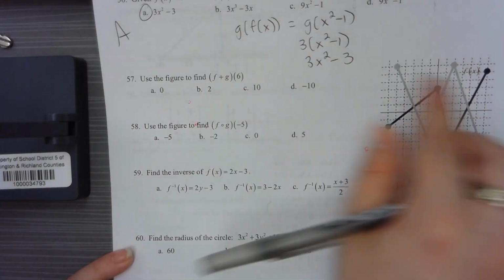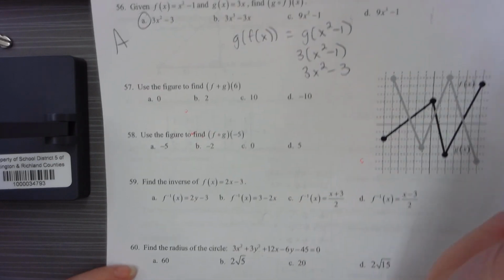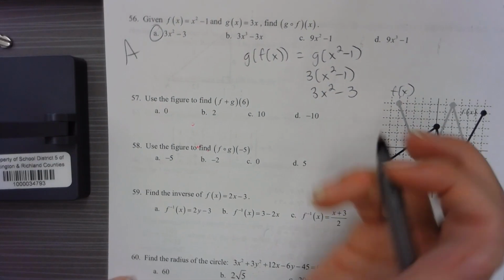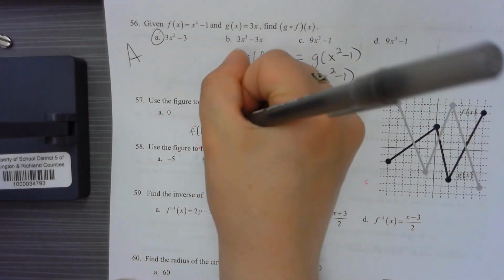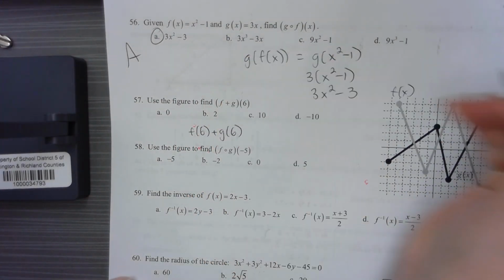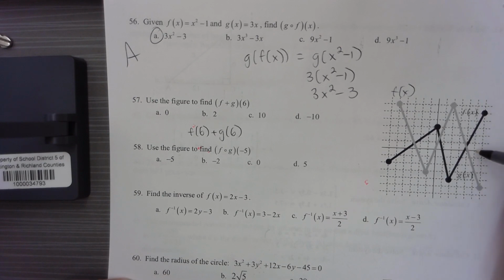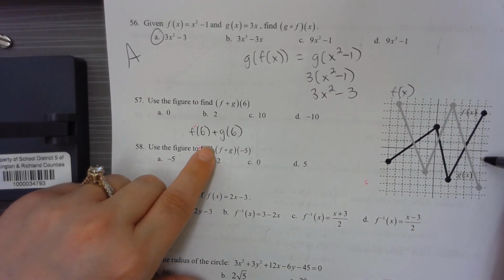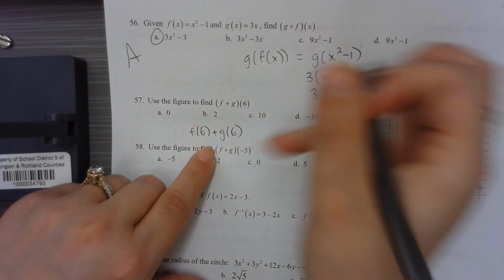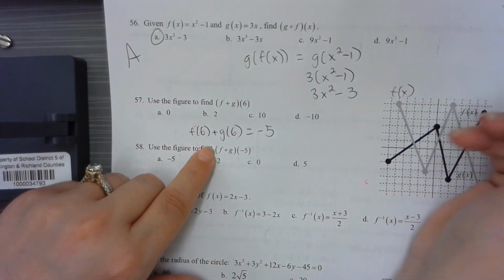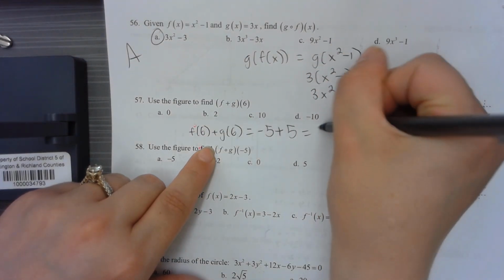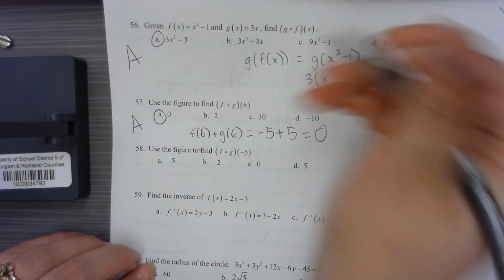So then we want to find, using this figure, f plus g of 6. This light one, this is f of x, and the darker colored one is g of x. So we're really finding f of 6 plus g of 6. 1, 2, 3, 4, 5, 6. So this is 6. So f of 6 is going to be negative 1, 2, 3, 4, 5, negative 5. And then we're adding to that g of 6, which is 1, 2, 3, 4, 5 as well. So those are going to end up canceling. The answer is going to be 0.